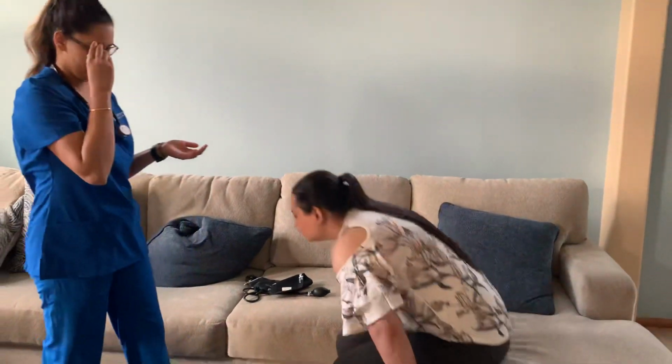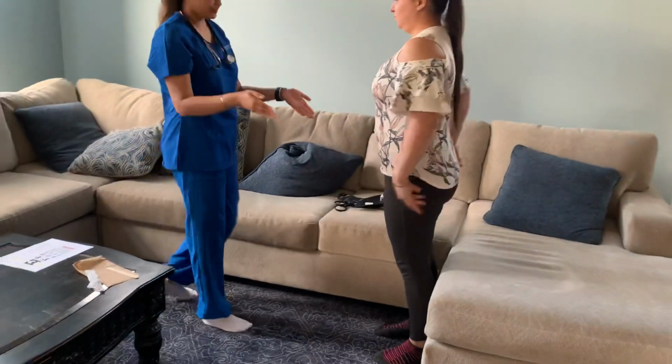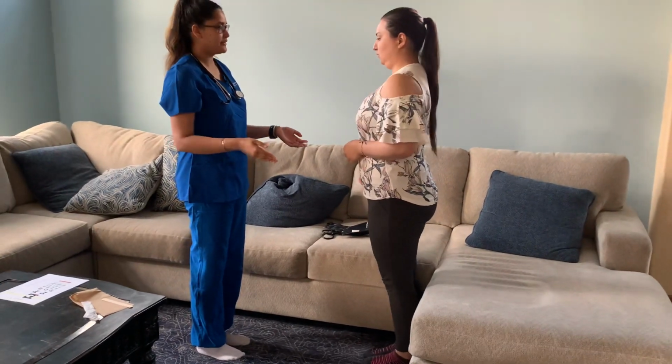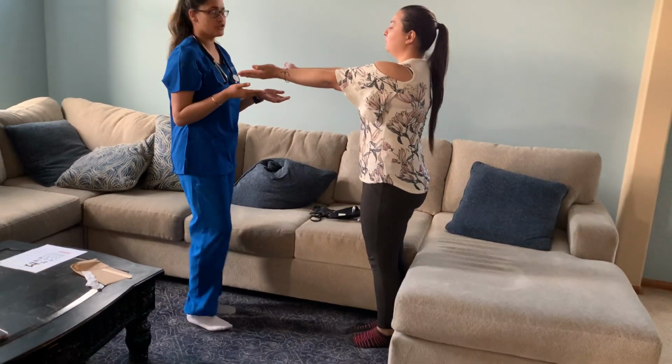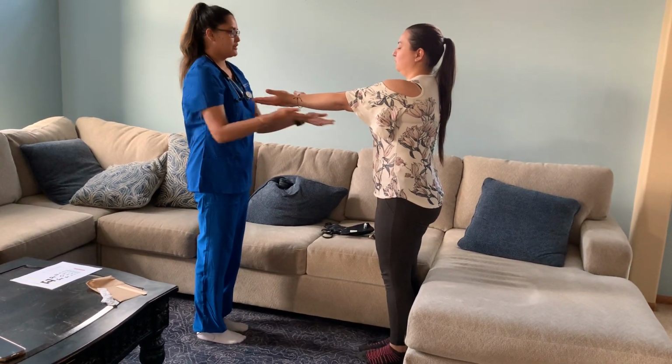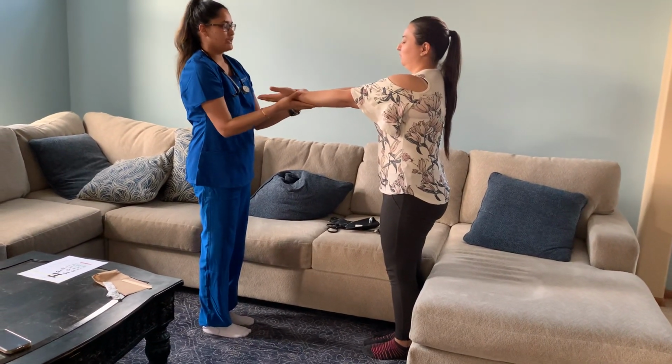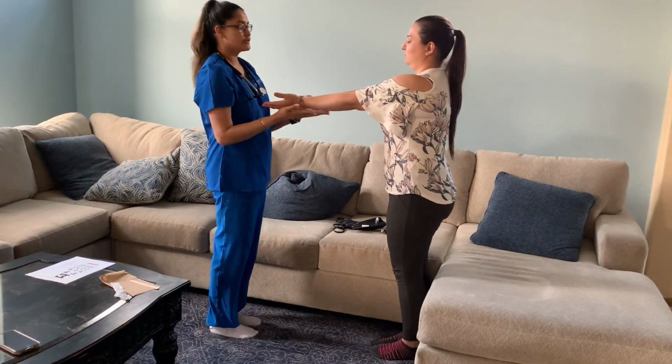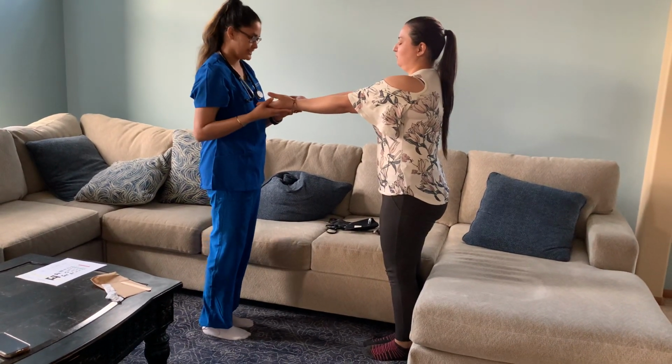Next, I'm going to assess for pronator drift. So go ahead, stand up for me. Okay. Feet together. Palms up. Close your eyes. I'm going to check this for 30 seconds. Good. My patient's elbows are straight, arms are symmetrical, and no signs of pronator drift. Okay, go ahead, have a seat.